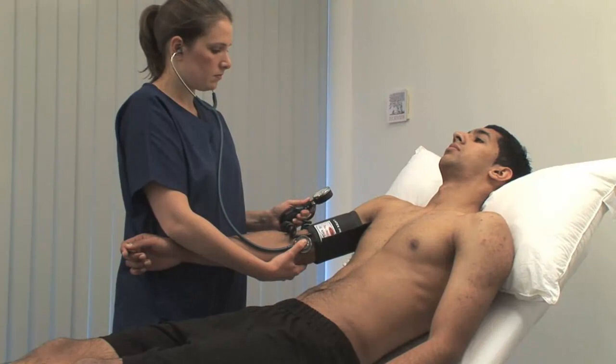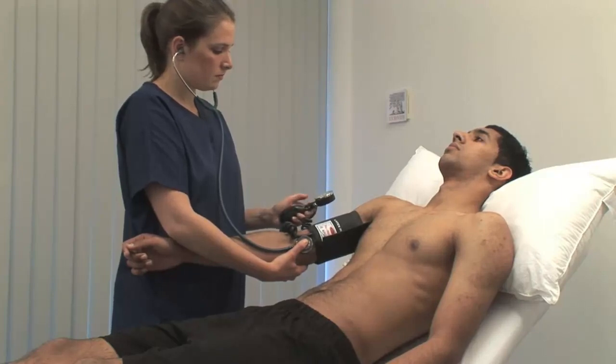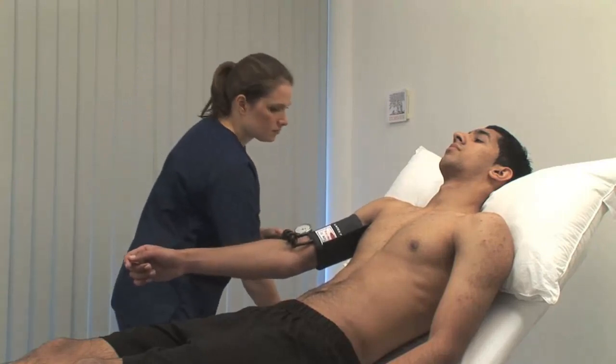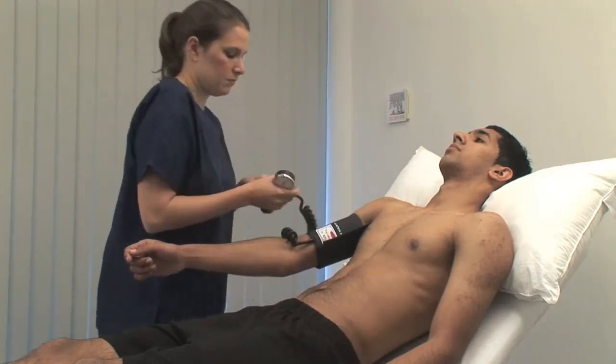This is the systolic pressure. Continue to deflate the cuff slowly. The point at which sounds are no longer heard is the diastolic pressure. More subtle features of the Korotkov sounds are described in the book.